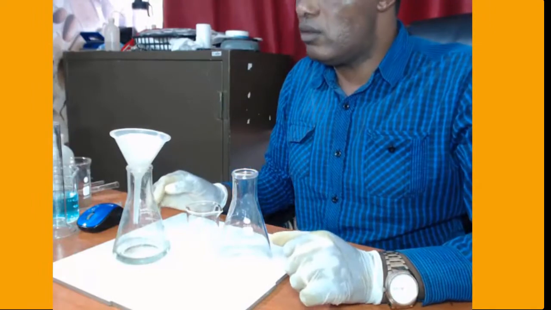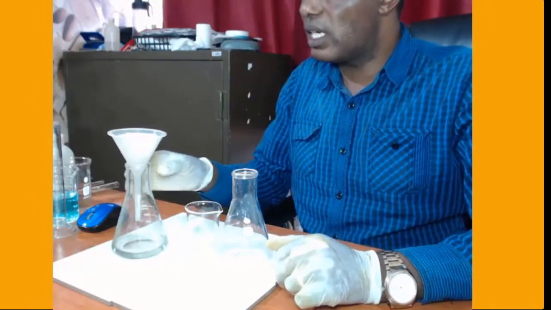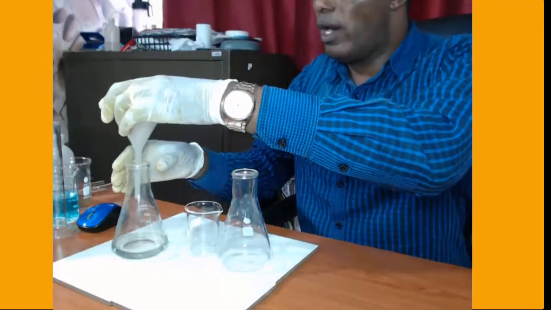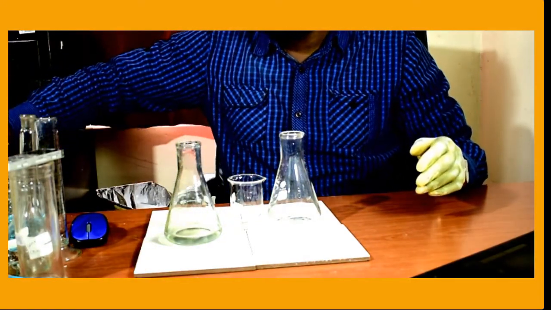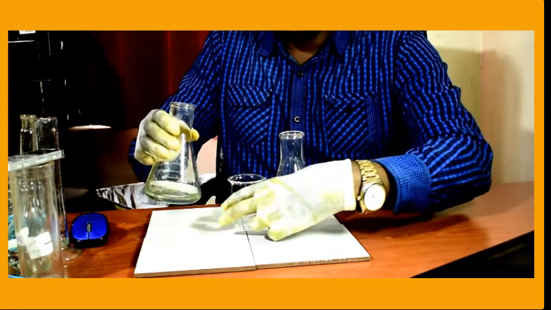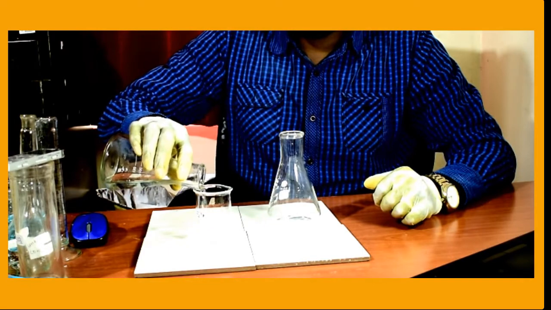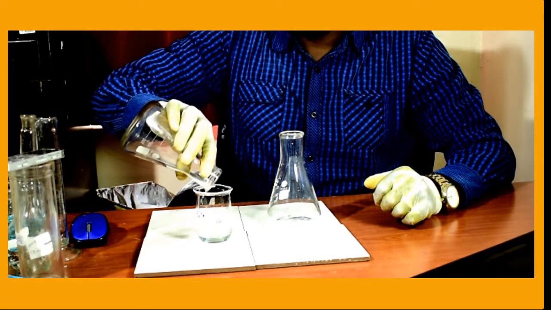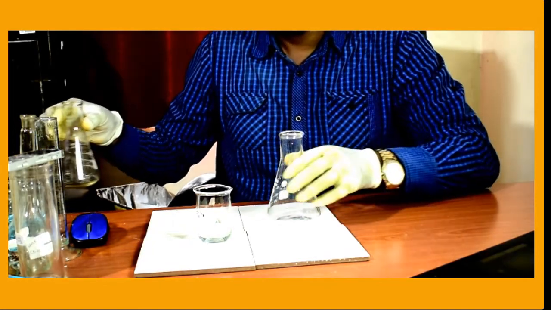The solution has filtered off, so what I'm going to do is simply remove the funnel. Then I put the iron 2 ions into a smaller beaker so that I can pipette 25.0 centimeters cubed of the solution so that I can start the titration.